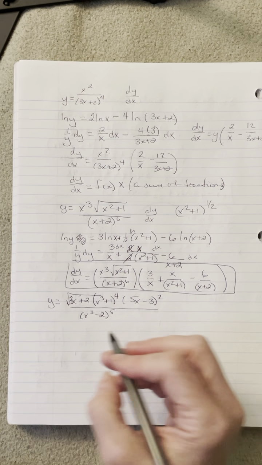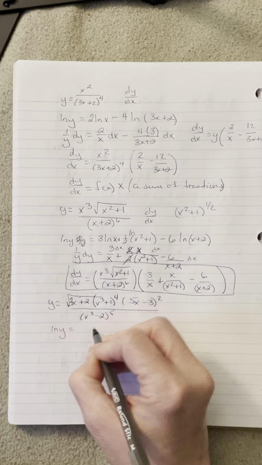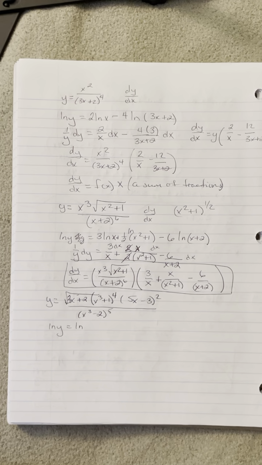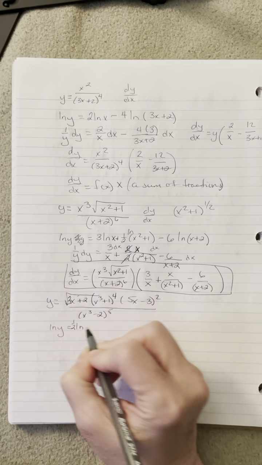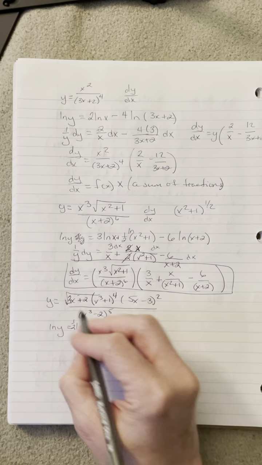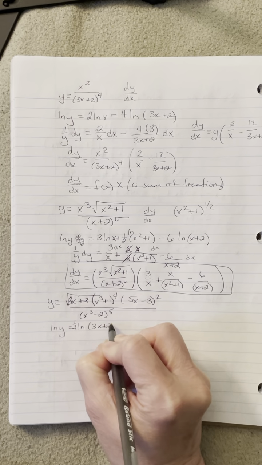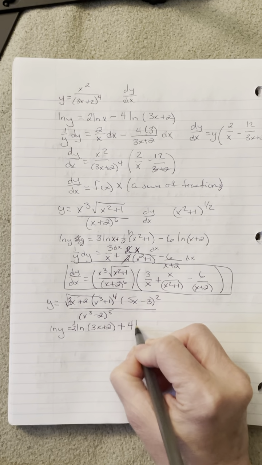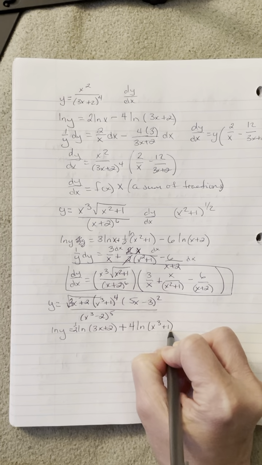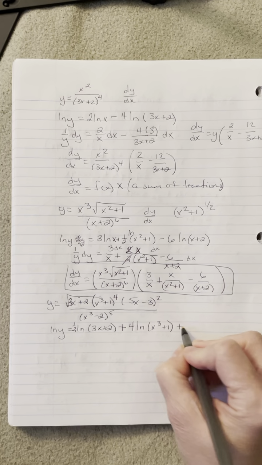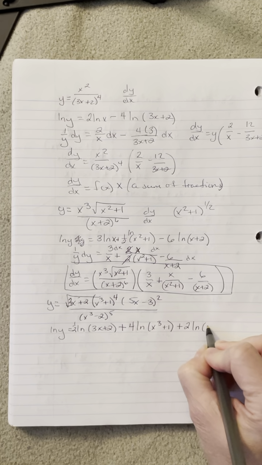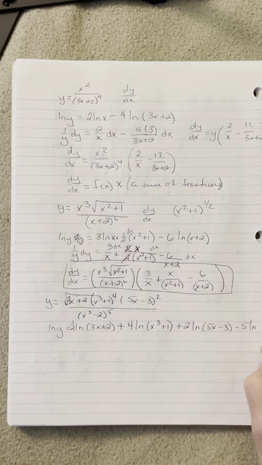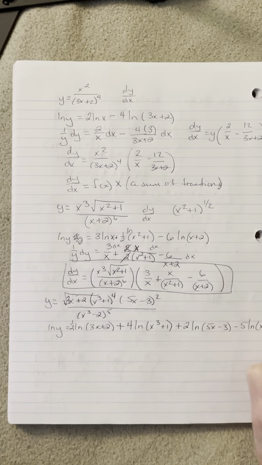So again, natural log the y equals natural log of, and then of course this was written to the 1/2 just like before, so we're putting our half in front of the natural log of 3x plus 2, and because that was multiplying, it's adding with 4 goes in front, natural log of x cubed plus 1, and then it's still multiplying, so plus 2's going in front, natural log of 5x minus 3, and that was in the bottom, so it's minusing 5 natural log of x cubed minus 2.